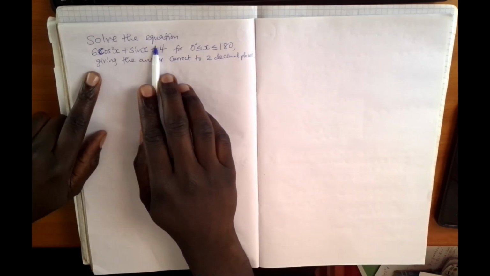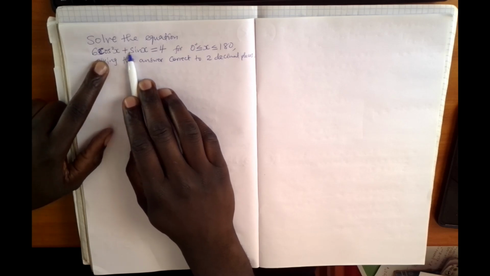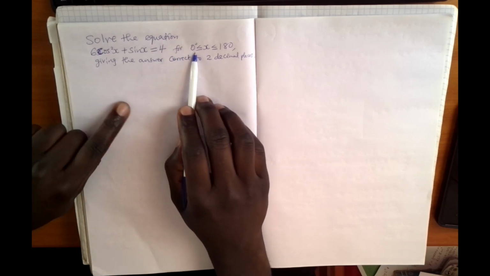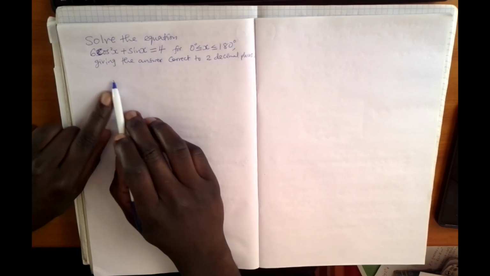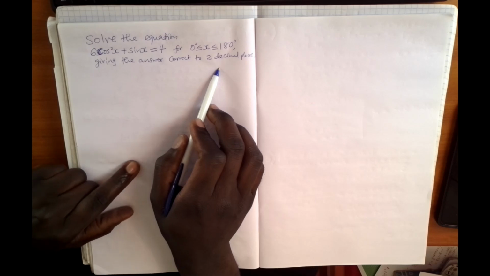Solve the equation 6 cosine x squared plus sine x is equal to 4 for the range 0 degrees to 180 degrees, giving the answer correct to 2 decimal places.